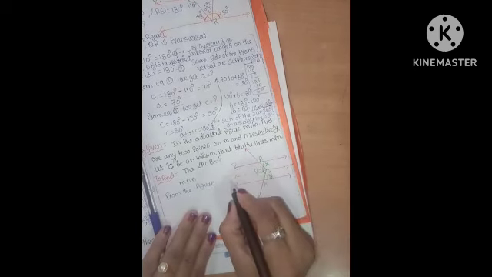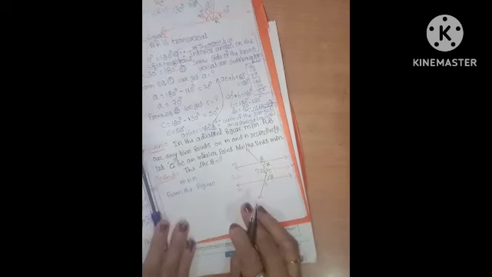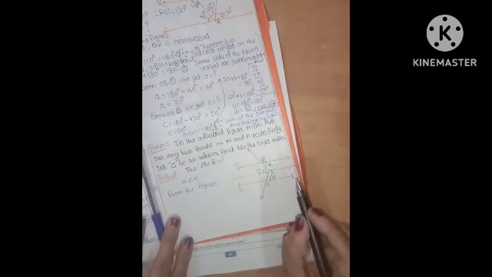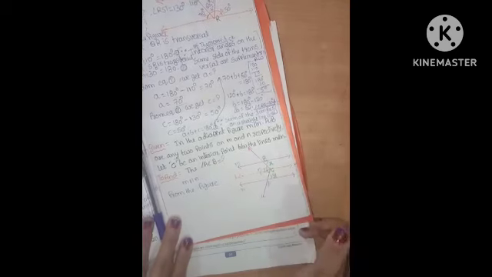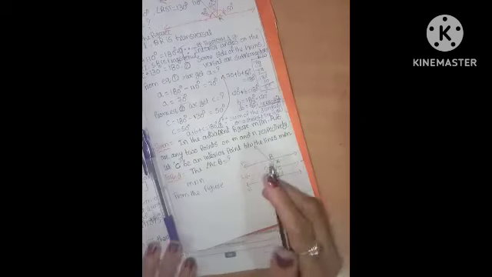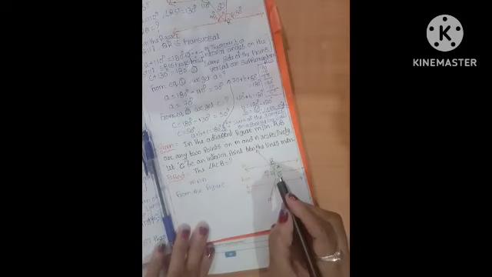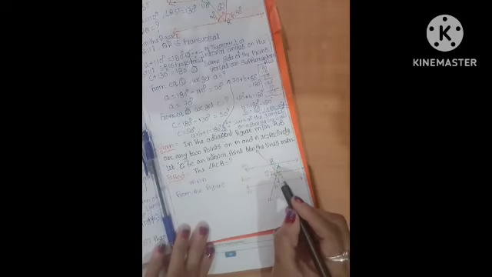This is the line L, parallel to MN through C. Draw a line parallel to MN through point C only.